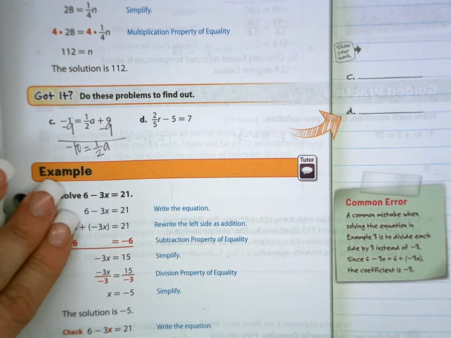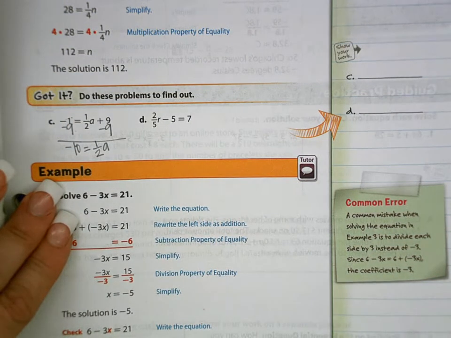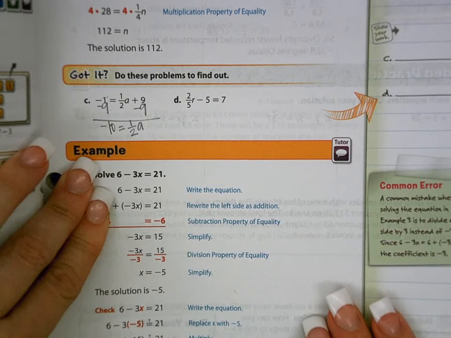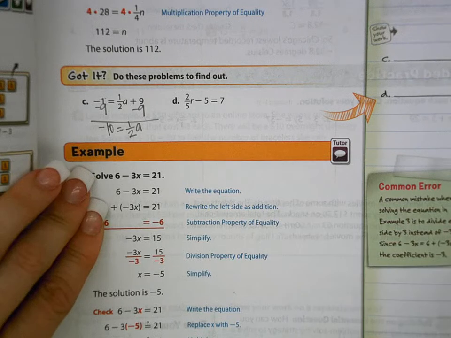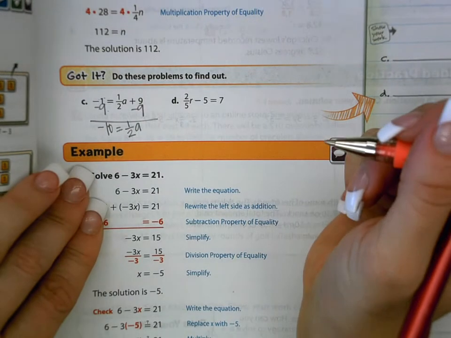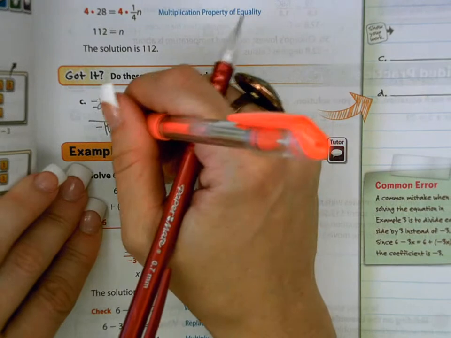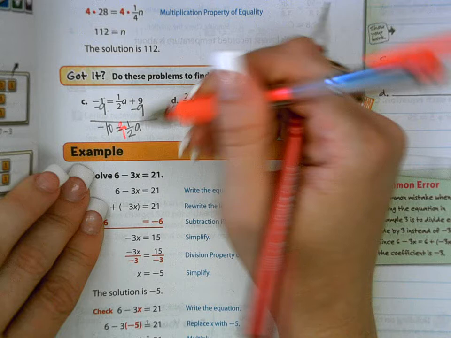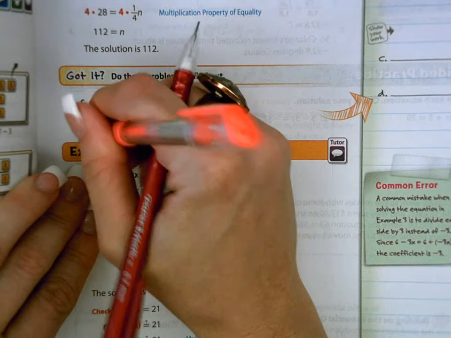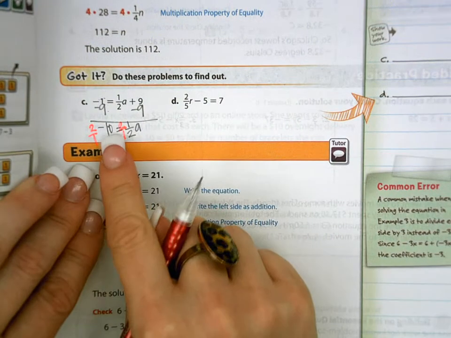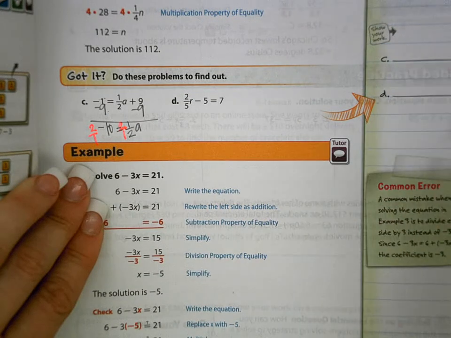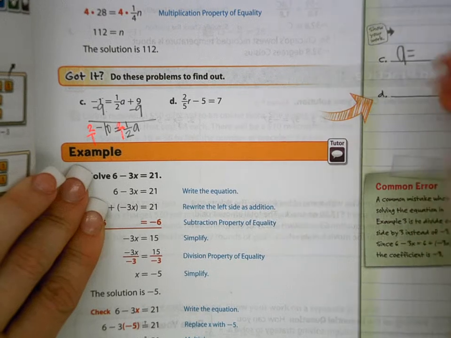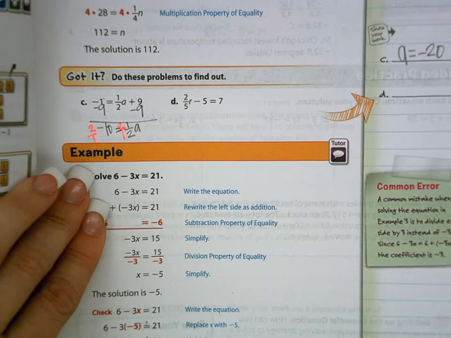Okay, what's the next step I should take there, Amber? Okay, so multiply both sides by what? Not negative 2, but by just 2 over 1. If the negative is attached to the variable, then you multiply by negative. But this one, you're just going to multiply by 2 over 1. Then if you multiply 2 times negative 10, what do we get for an answer? A equals negative 20. Okay? Do we agree with negative 20?